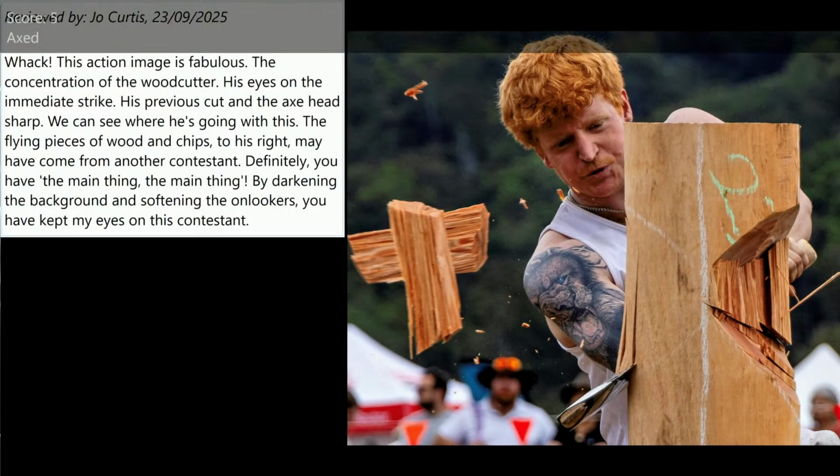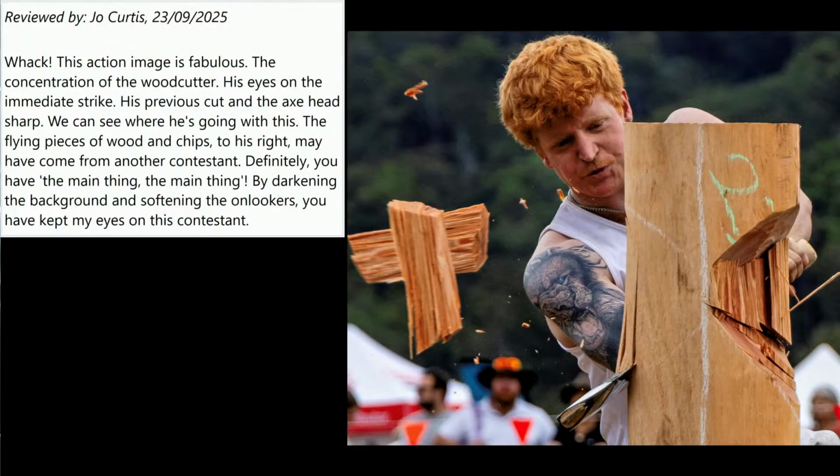Axed. Whack. This action image is fabulous. The concentration of the woodcutter, his eyes on the immediate strike, his previous cut and the axe head sharp. You can see where he's going with this.